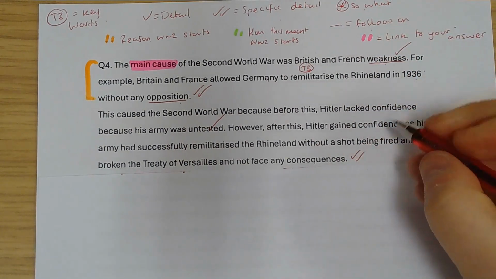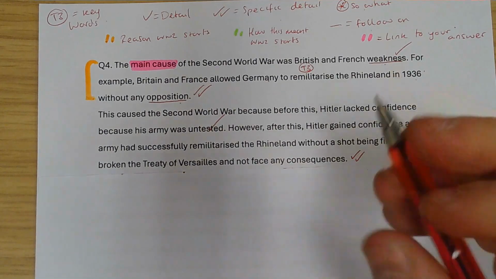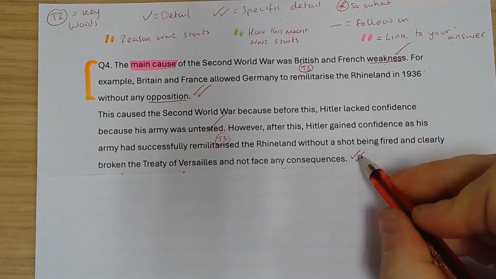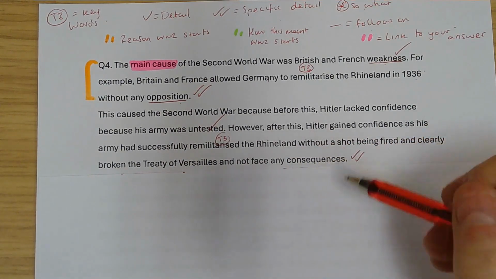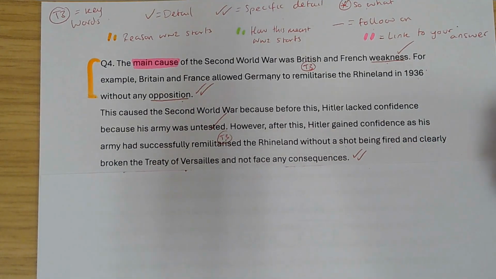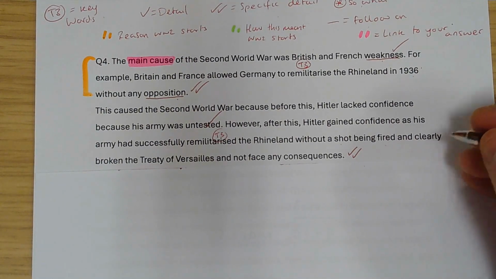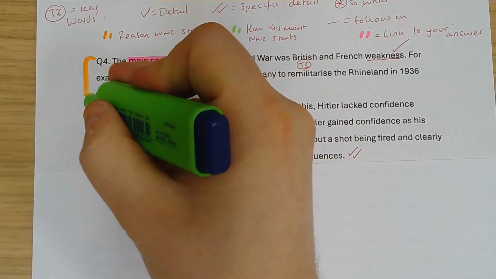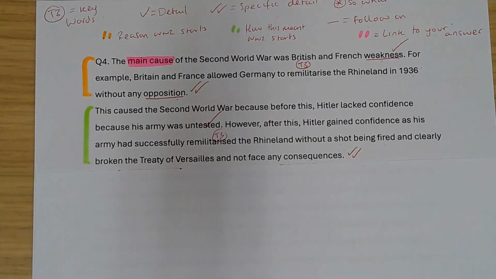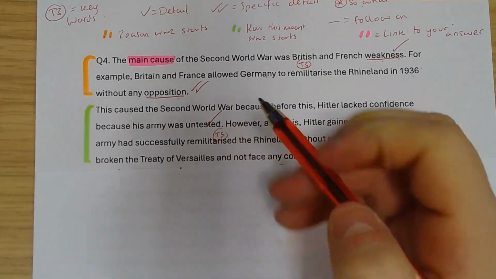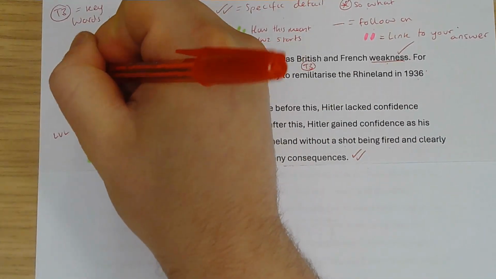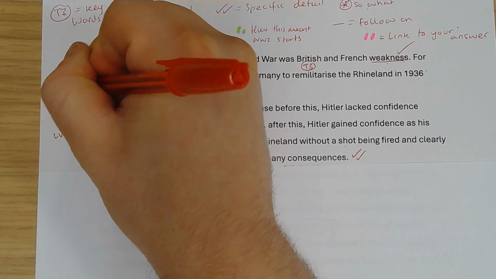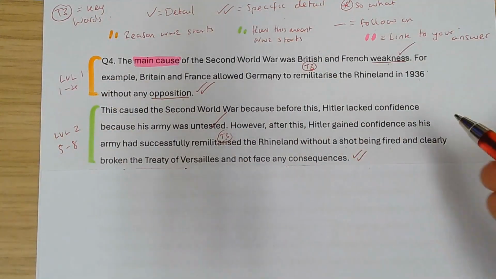So for me here, this is very detailed because he's used the word remilitarised, they've used without a shot being fired, broken the Treaty of Versailles, not faced consequences, lots of detail there. Now, this here is beginning to talk about how this meant the Second World War started, but it's level 2 and it's not reaching level 3 yet because remember we go up, so we've got level 1 in the orange, which is your 1 to 4 marks, level 2 is your 5 to 8.